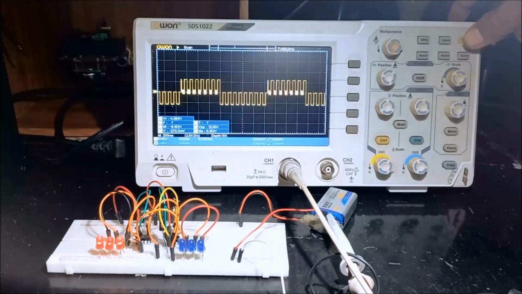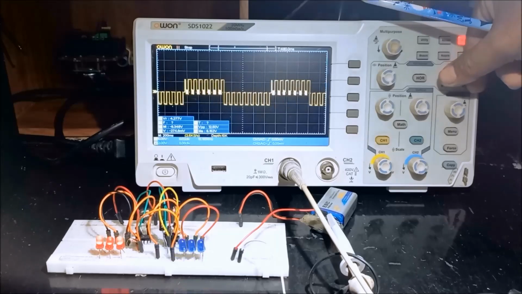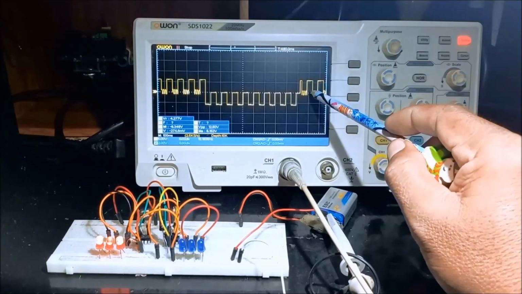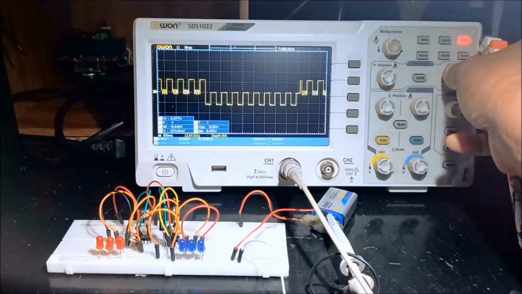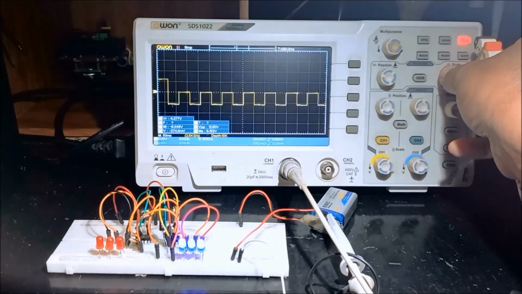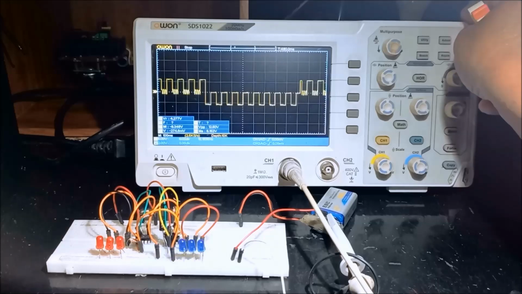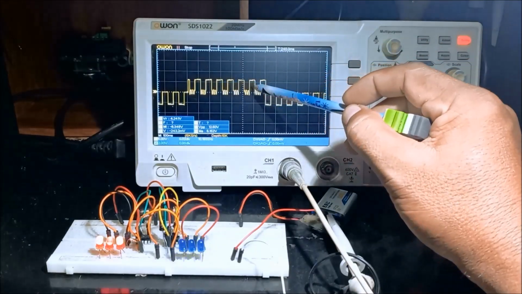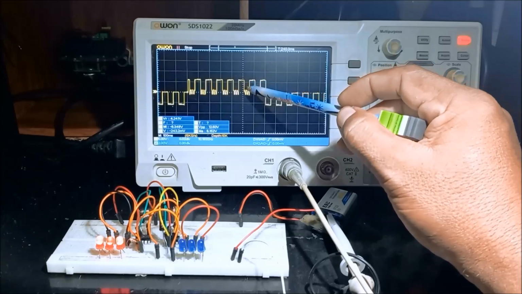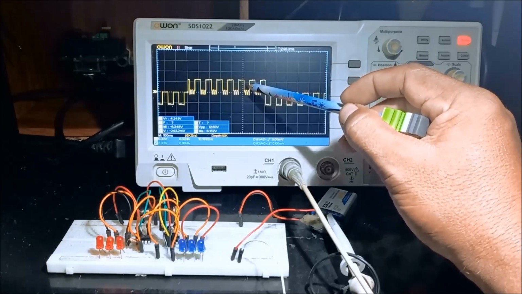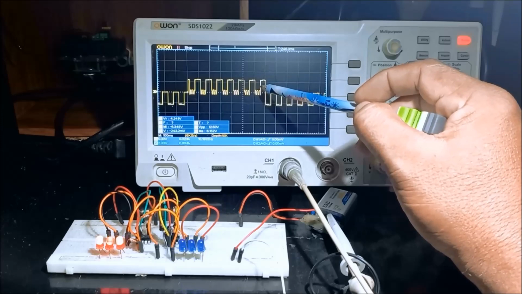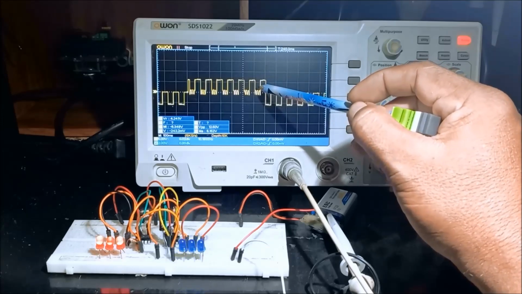Let us take a screenshot. So this one is the first. This one belongs to the red LED. So it has an on-off pattern of the square wave because it is an oscillator.